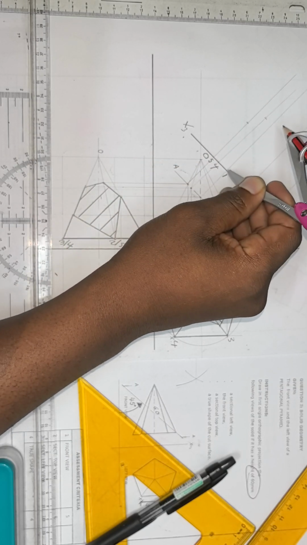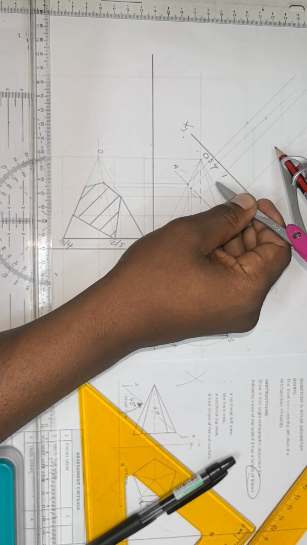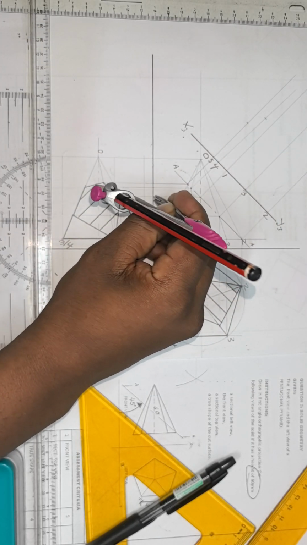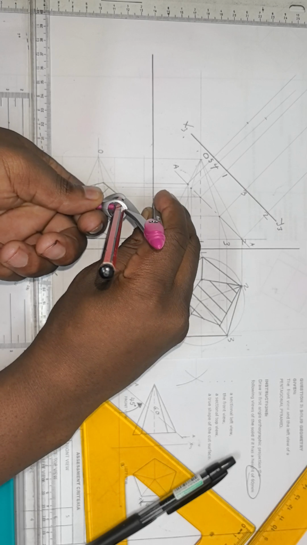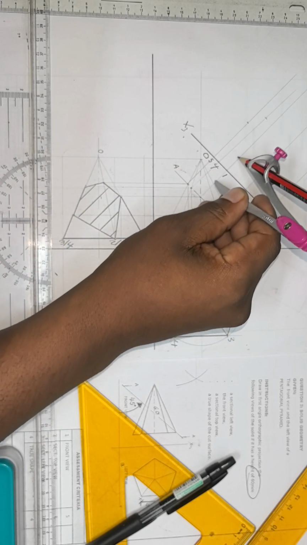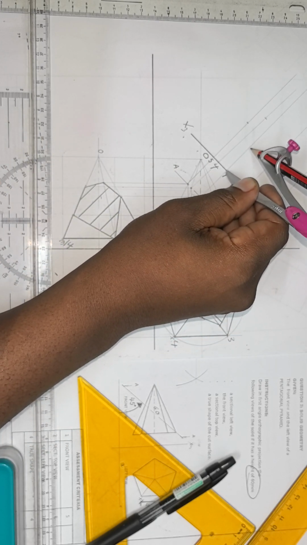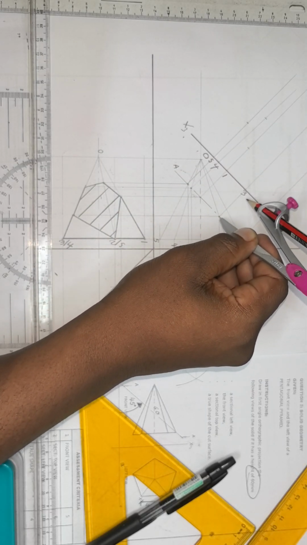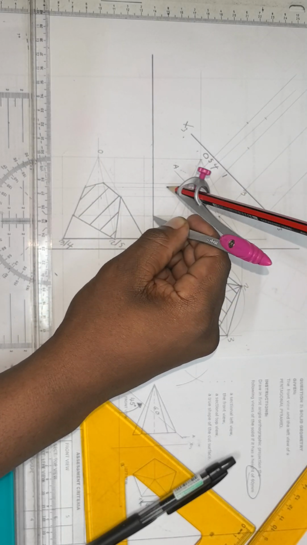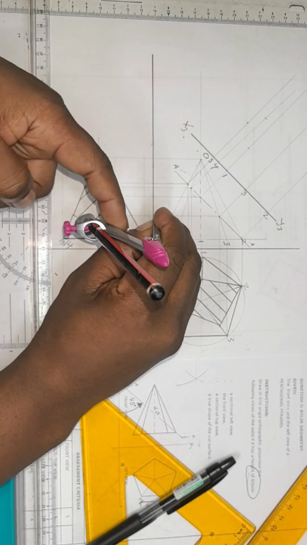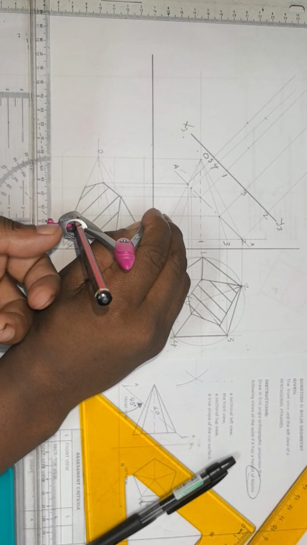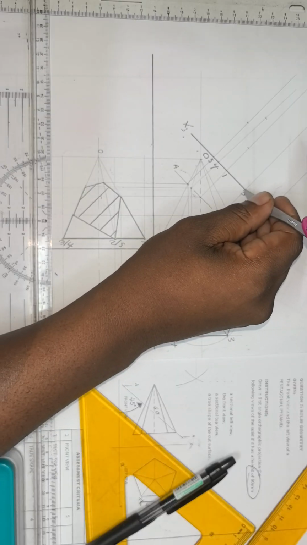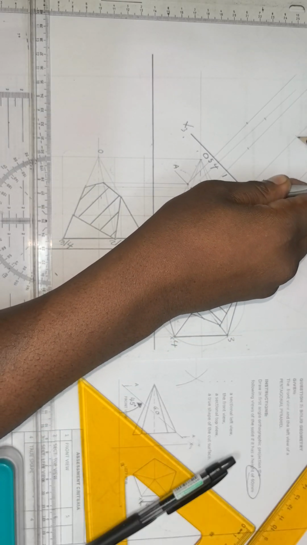plot it. Go to the next point, we see it's 1, you follow it down to the XY line, then your point is here, take it back up, you plot. You go to the next one, which is 3, you follow it down, it's here, then go back up, plot it.